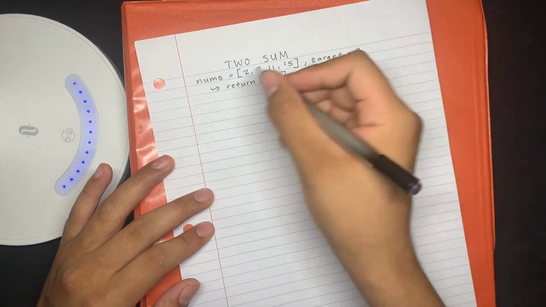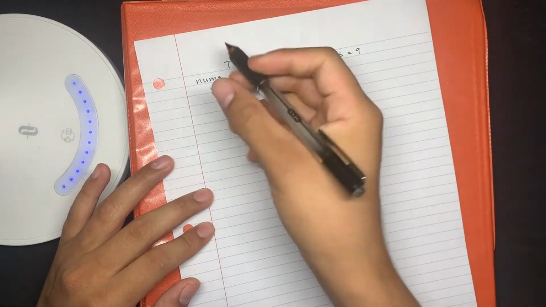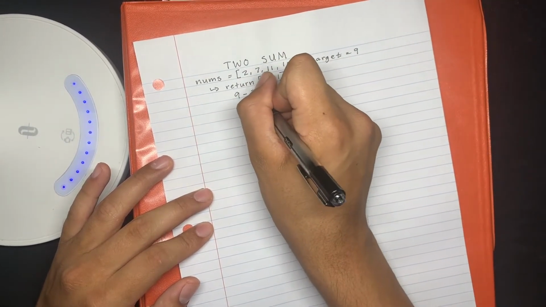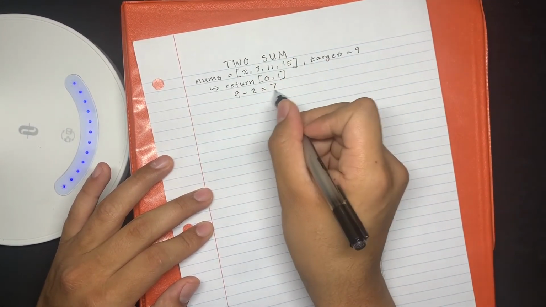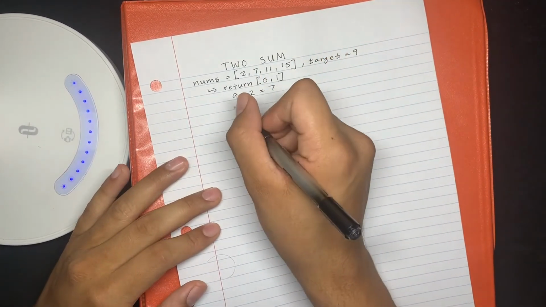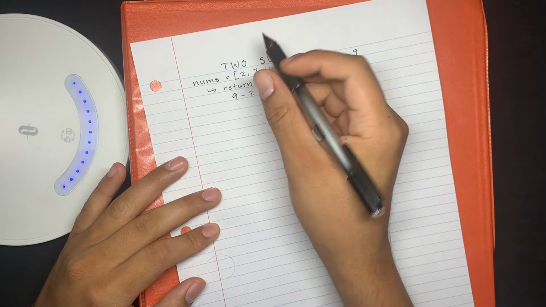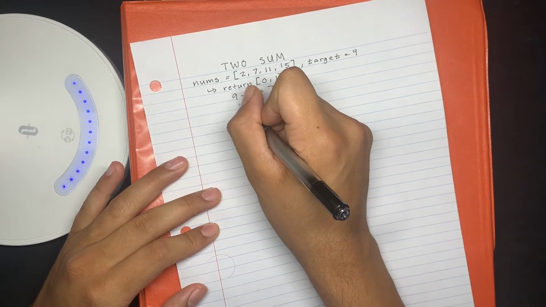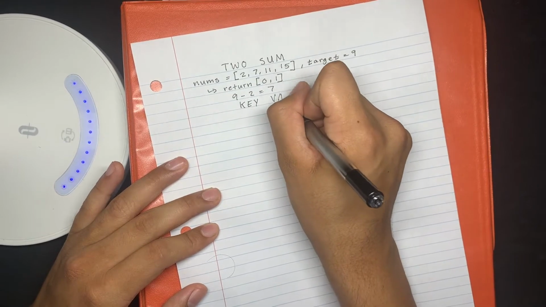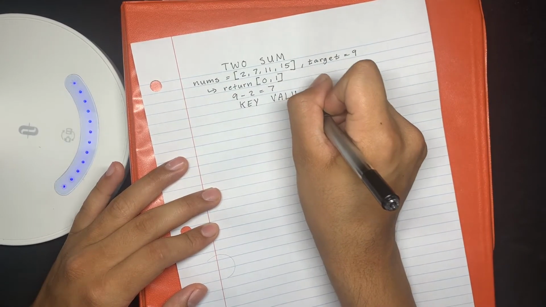So one way we could do it: we know 2 plus 7 is equal to 9. Or another way to think about it is 9 minus 2 is equal to 7. So what we could do is create a hash map. And we know that a hash map has a key and a value.